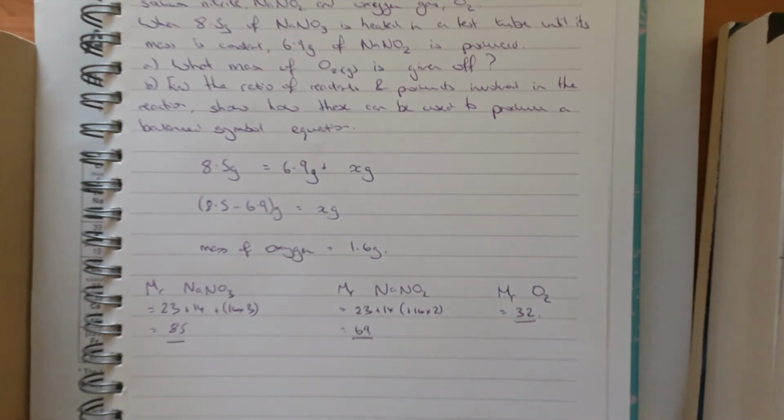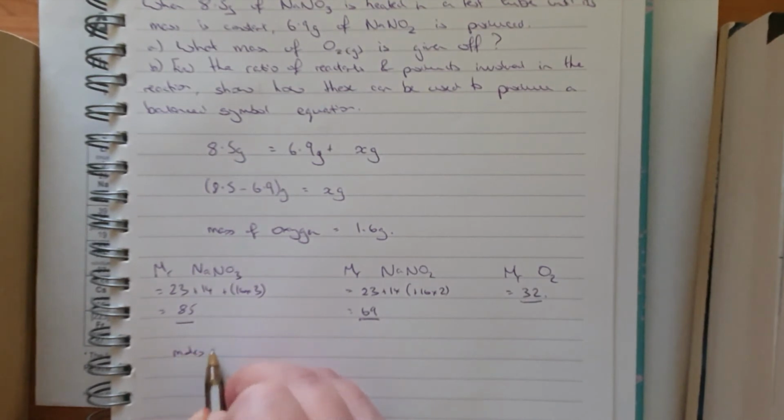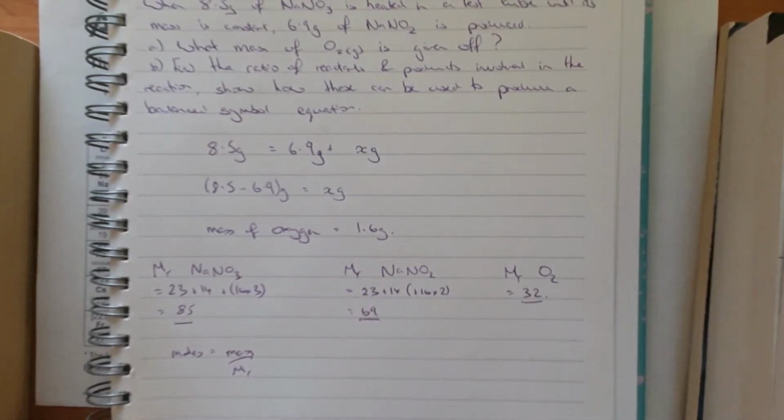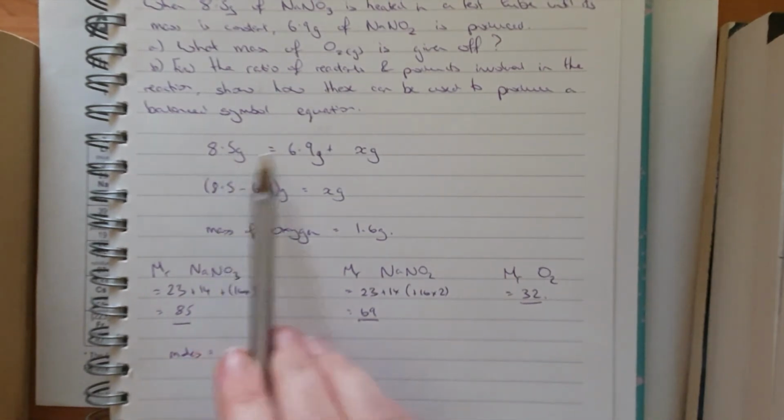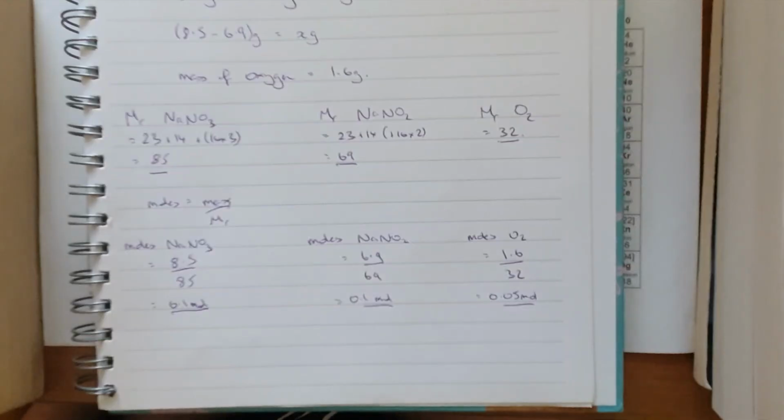Now, we've got our Mrs and we need to work out our molar ratio. So to work out a molar ratio, we need to work out the number of moles. So moles equals mass divided by Mr. Now you know the masses, you know your Mrs, so have a calculate of the moles. Give it a try.